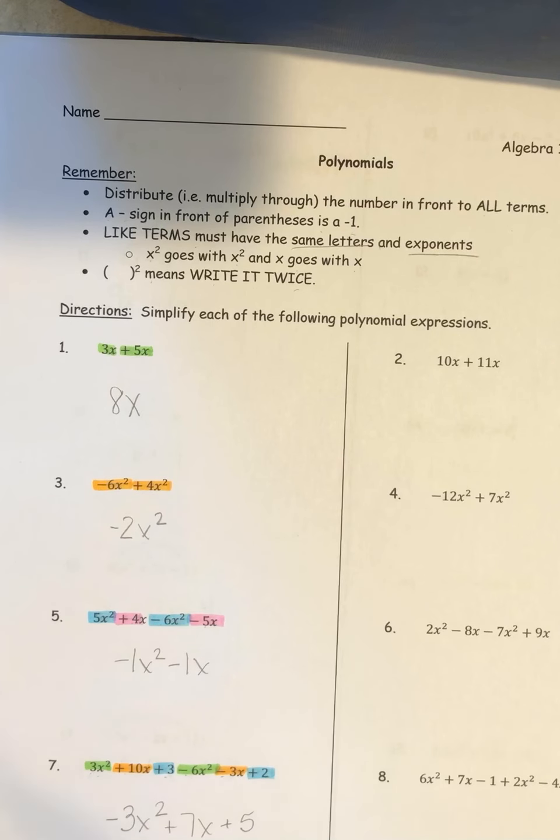It is in your best interest to do the You Try ones on your own now, and then if you have questions on any of them, you can email me.